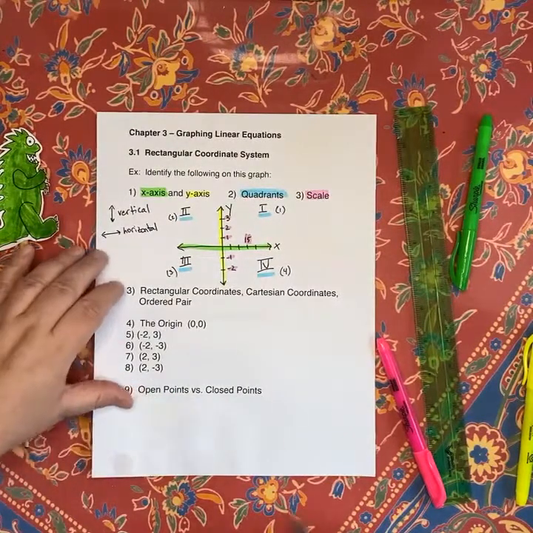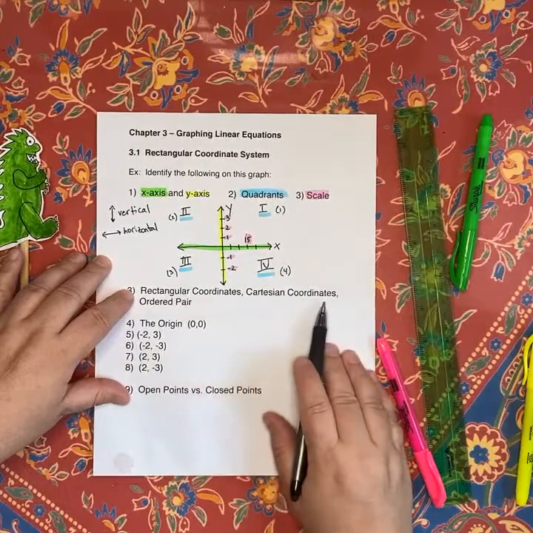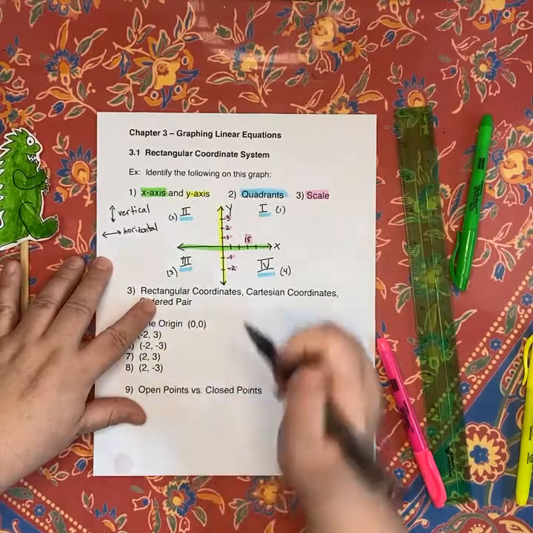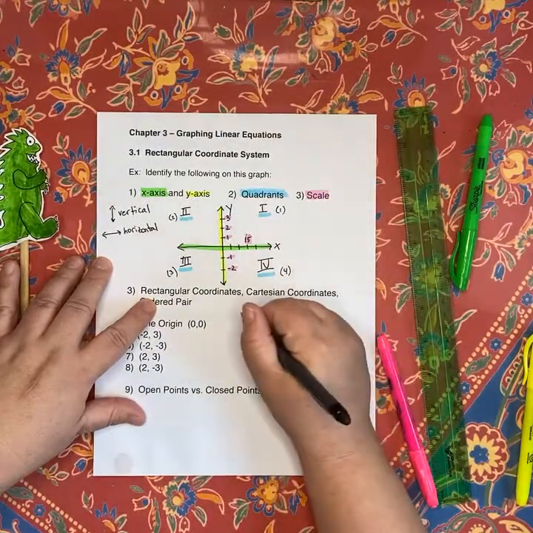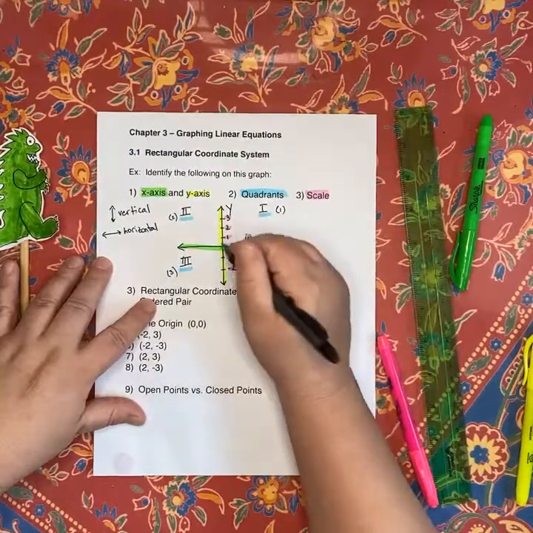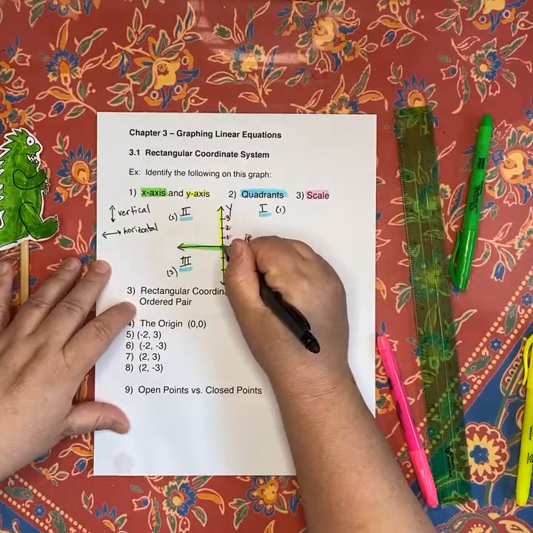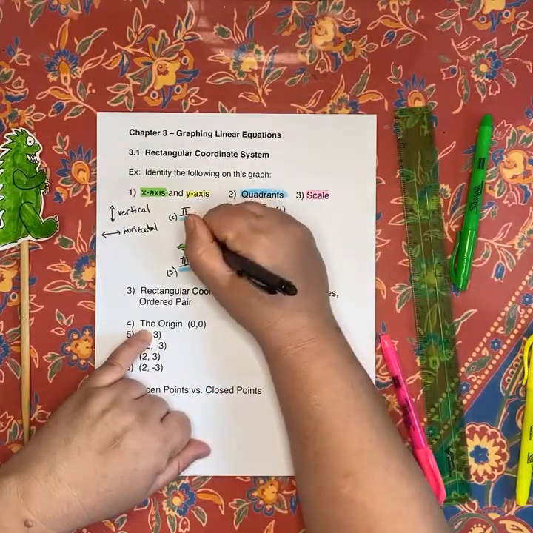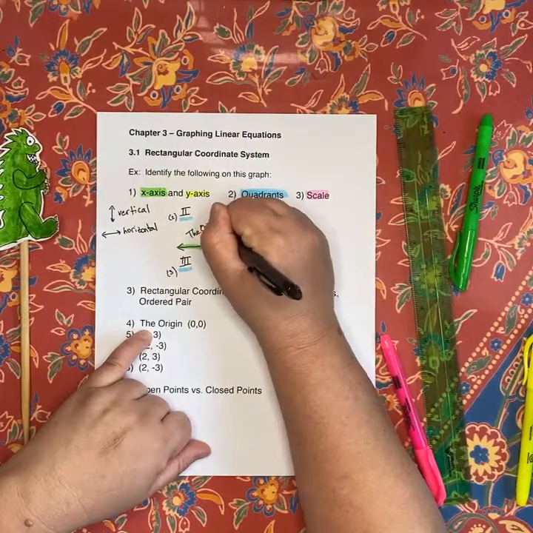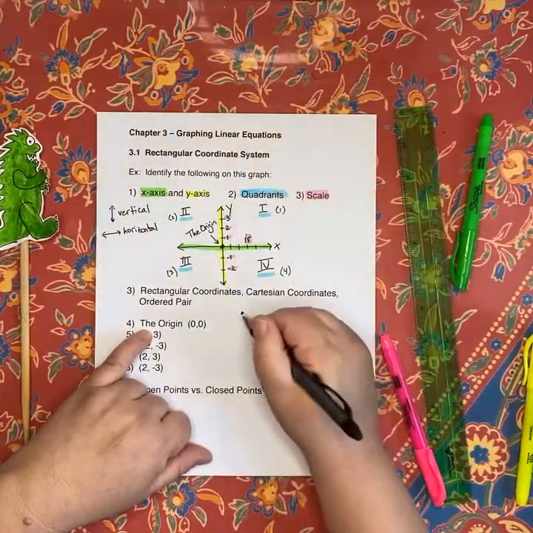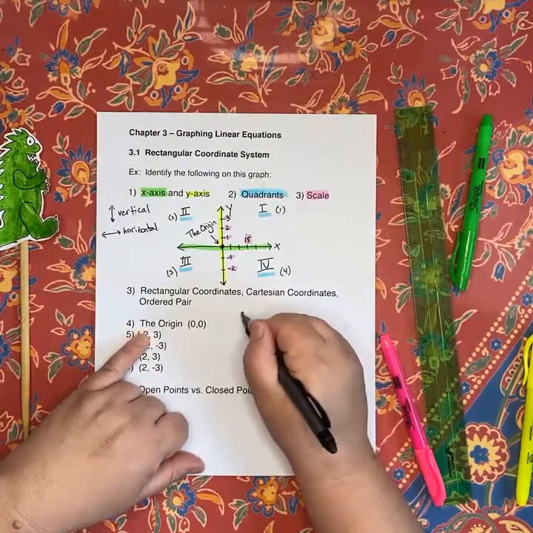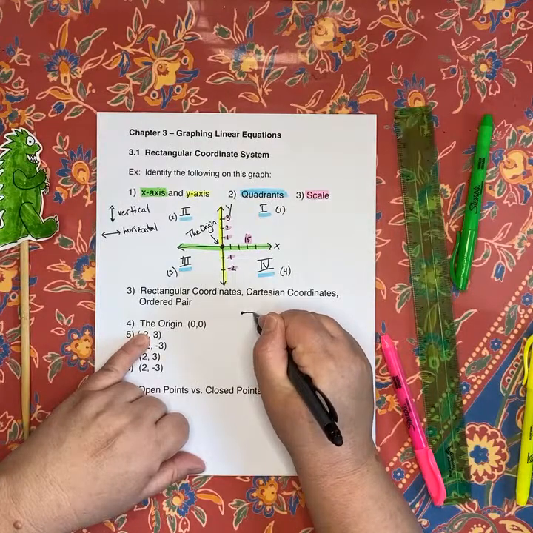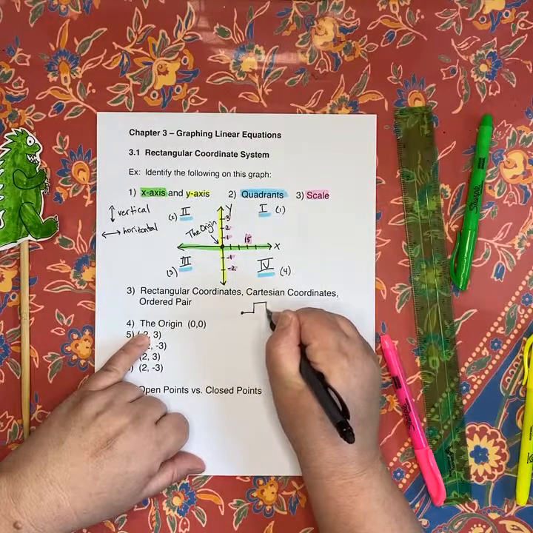Okay, next up, rectangular coordinates, Cartesian coordinates, and an ordered pair. So rectangular coordinates follow the idea of starting from, and I'm going to point this out right here, I know this is number 4, so I'm jumping ahead, this point in the middle is known as the origin. That means the beginning. And if we start there, our choices are to either go left or right, or up or down.